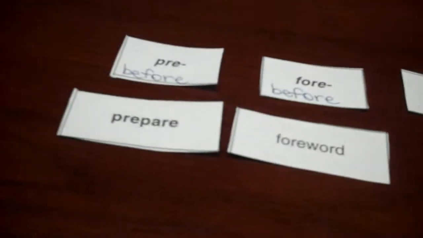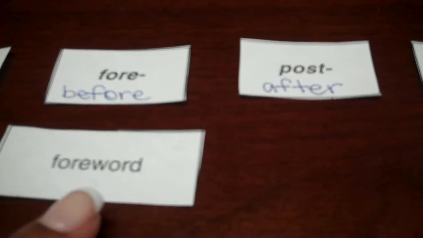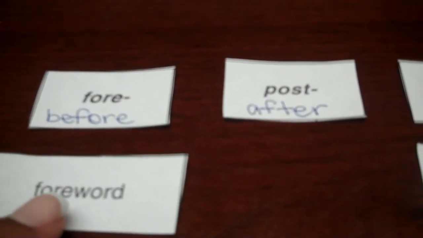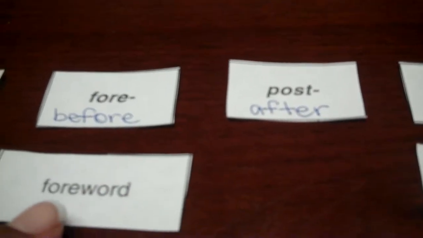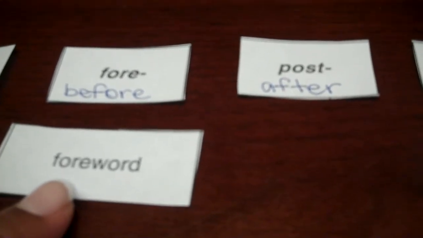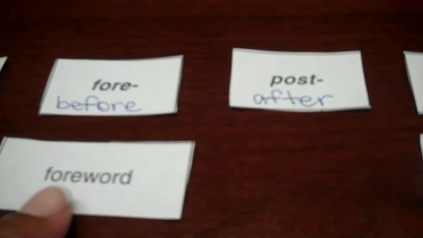Now, let's take a look at some of these words that we have so far. For forward, the chunk in the beginning, F-O-R-E, is the prefix that means before. You find a foreword at the very beginning of a book. It means the word that comes before.